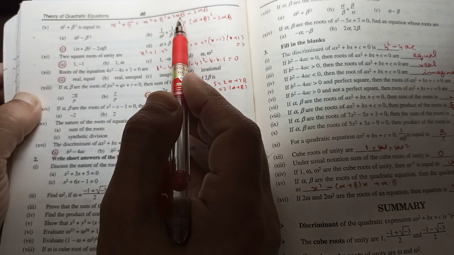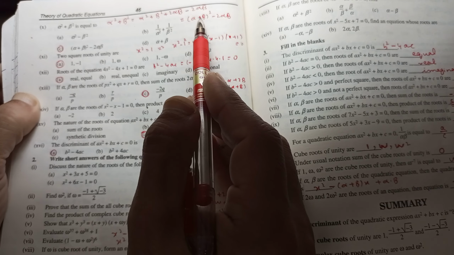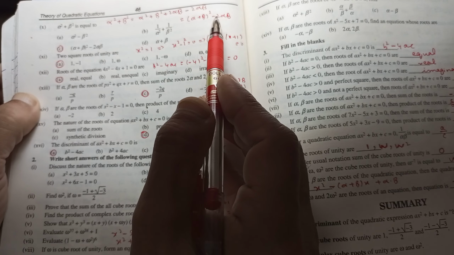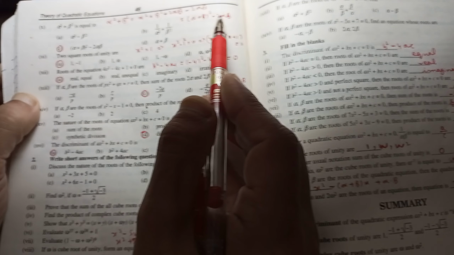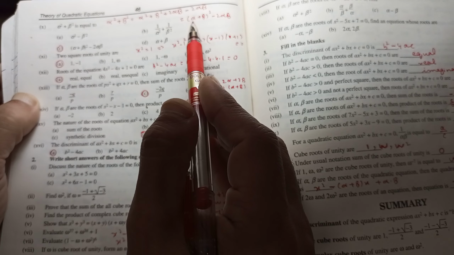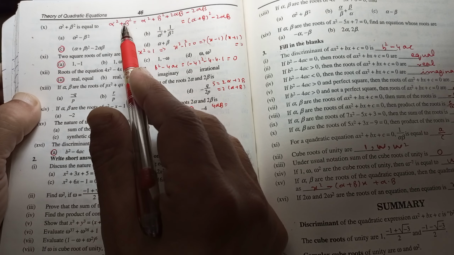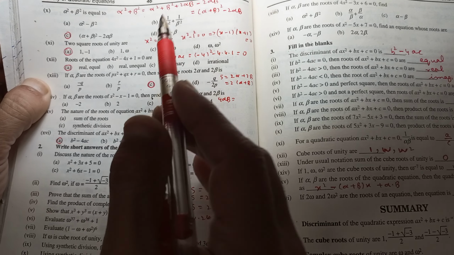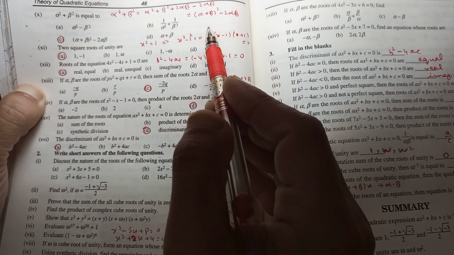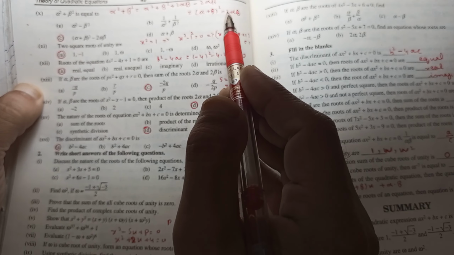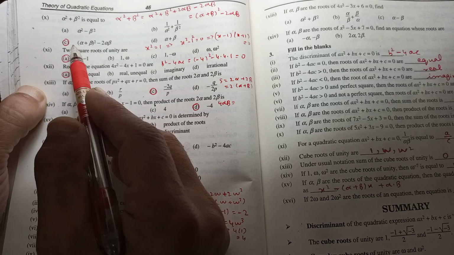Student, these 3 terms become a square: alpha plus beta whole square, and minus 2 alpha beta is written here. So after simplification we see that alpha square plus beta square is equal to alpha plus beta whole square minus 2 alpha beta. So our answer is C.